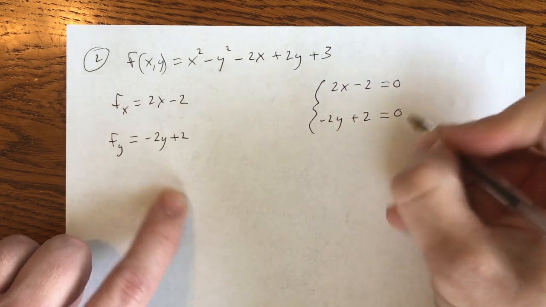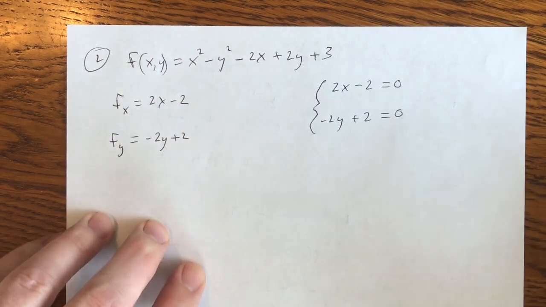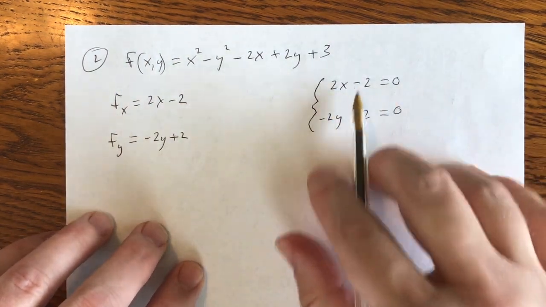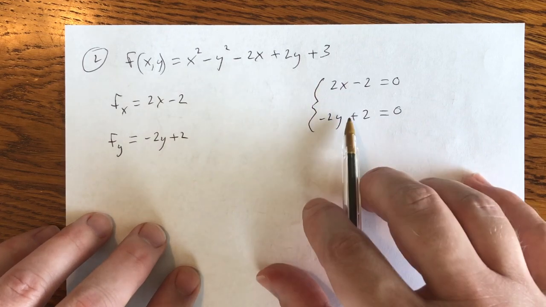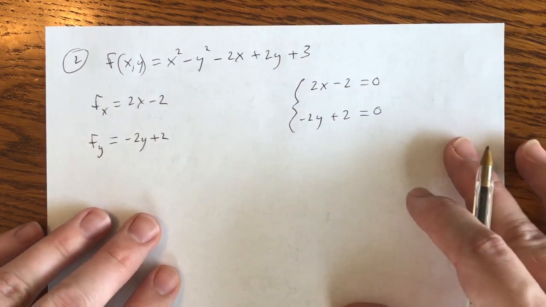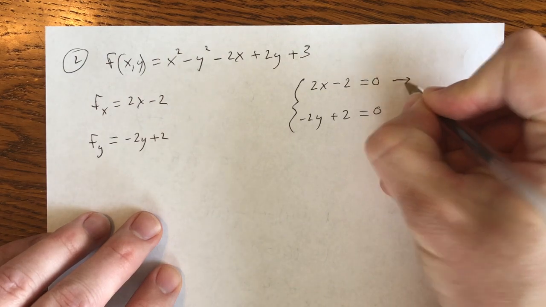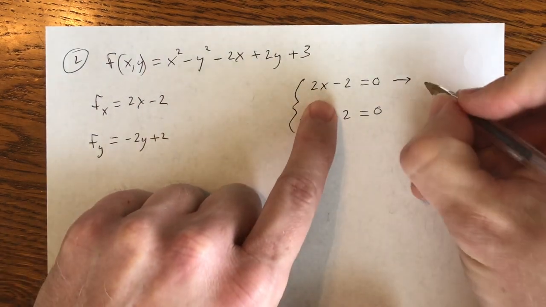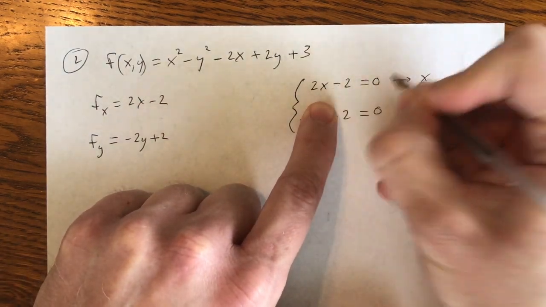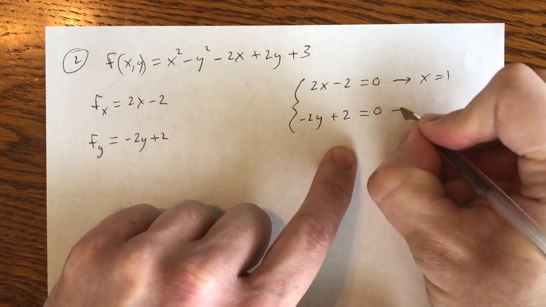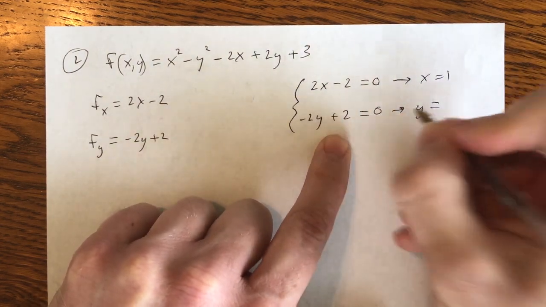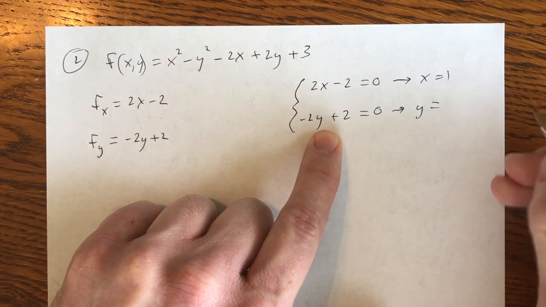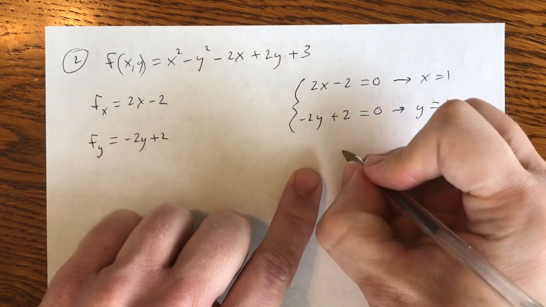Now, again, this is another situation where this system should be a piece of cake because each equation only consists of one variable. So you just solve these as two separate entities. In the first one, what would x be to make this a true statement? It would be 1. In the second one, if you solve for y here, what would y be equal to? 1.